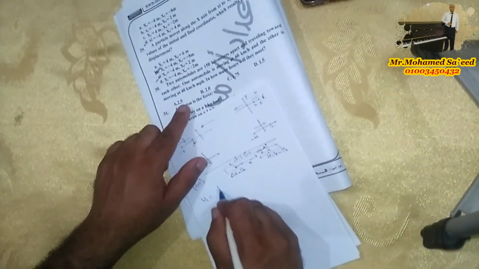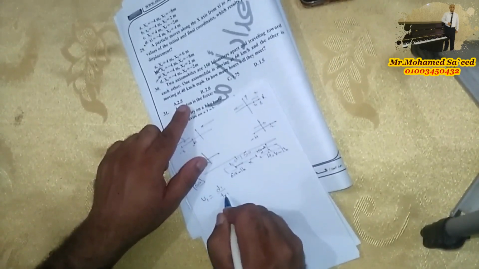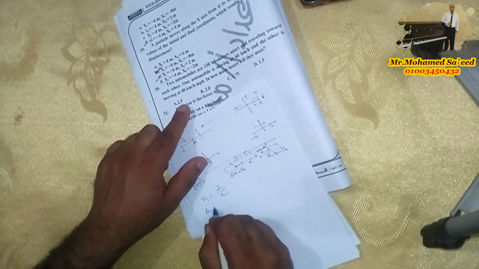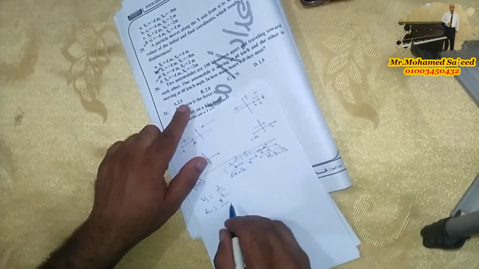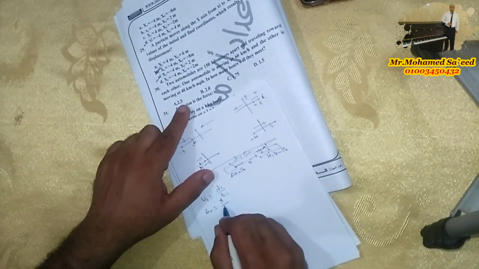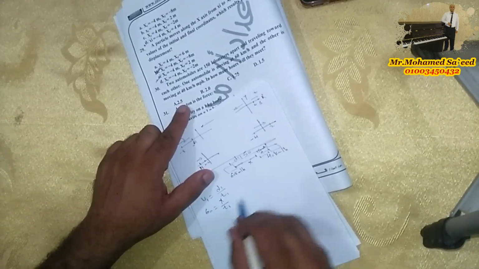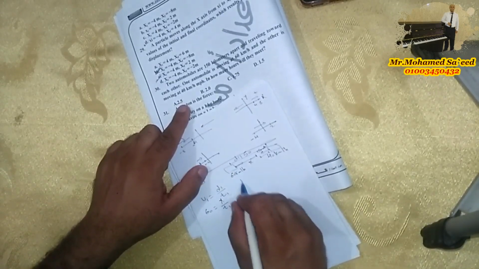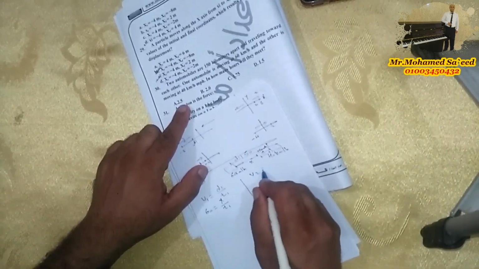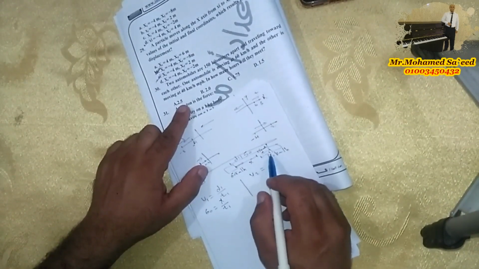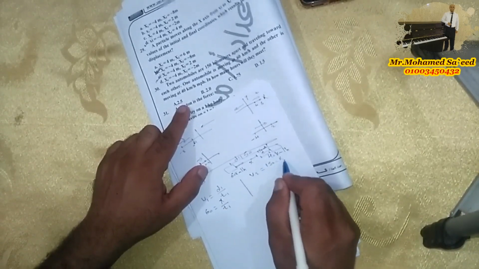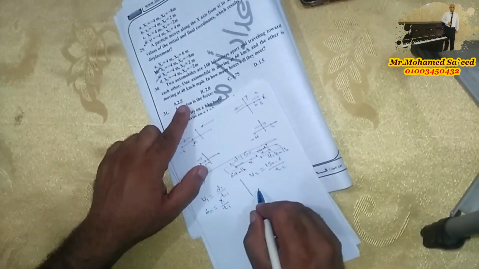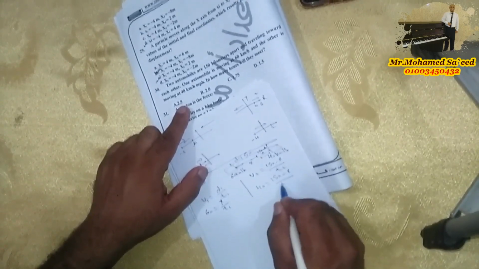V1 equals D1 over T1. So 60 equals D1, which equals X over T1. In the second case, V2 equals D, which equals 150 minus X over T2. So 40 equals 150 minus X over T2.